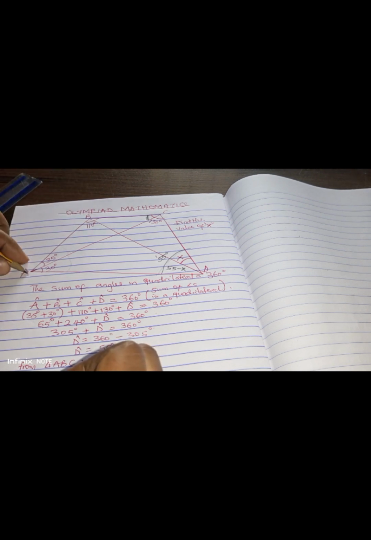So triangle ABC has angle BAC, that is this 35, plus angle ABC, plus angle ACB, everything is equal to 180 degrees. Sum of angles in a triangle. That is the reason.